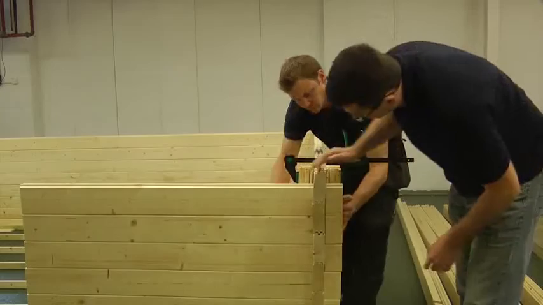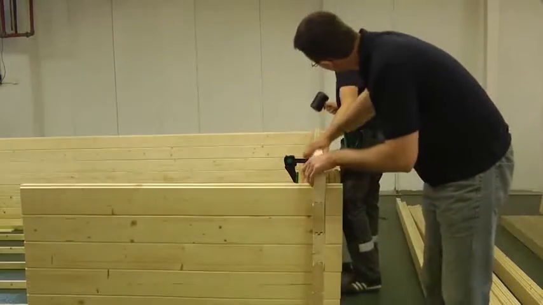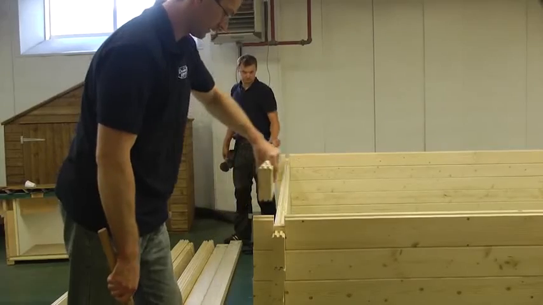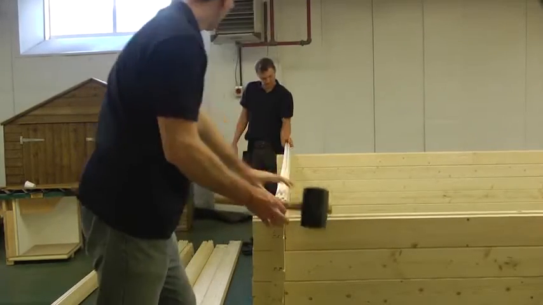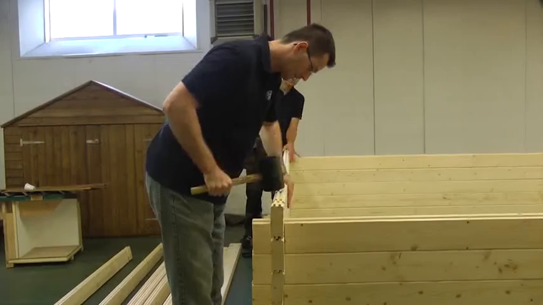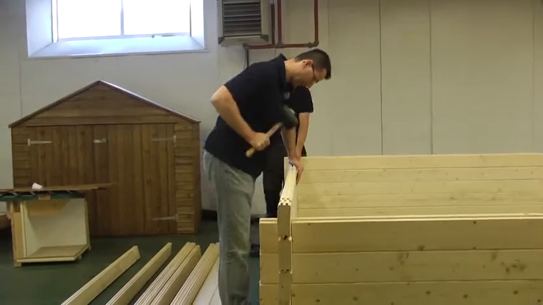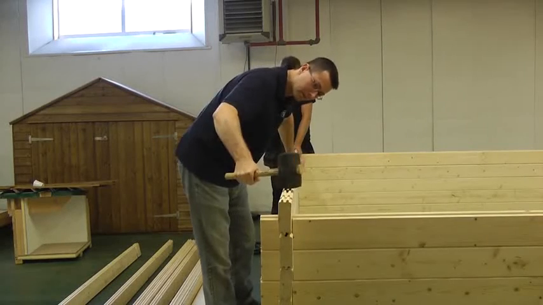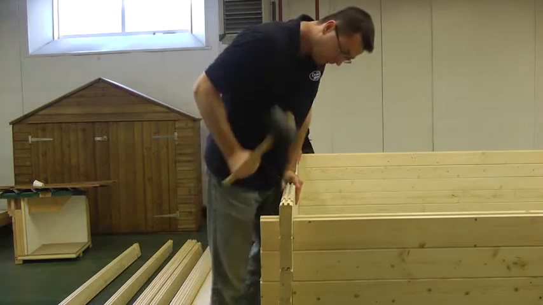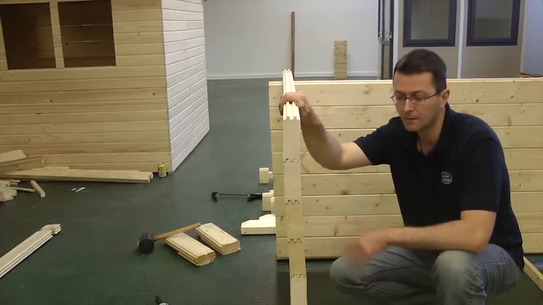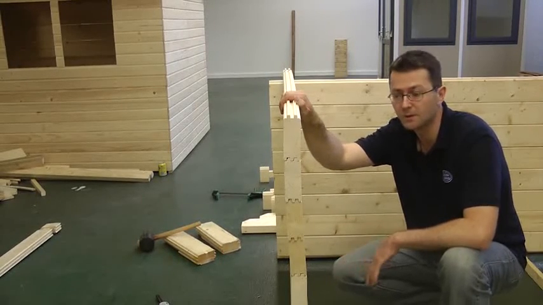And that's probably located already. Yeah, okay, so there we go. These are the short returns that go on either side of the door.